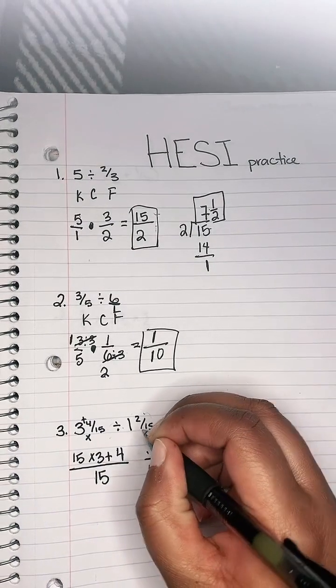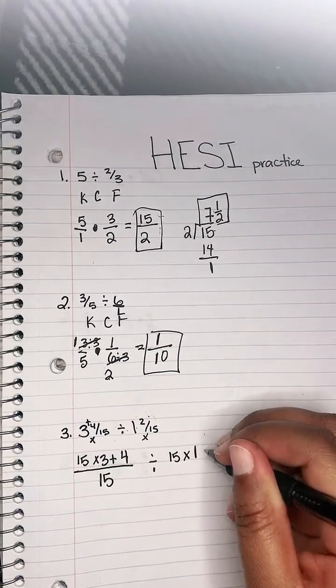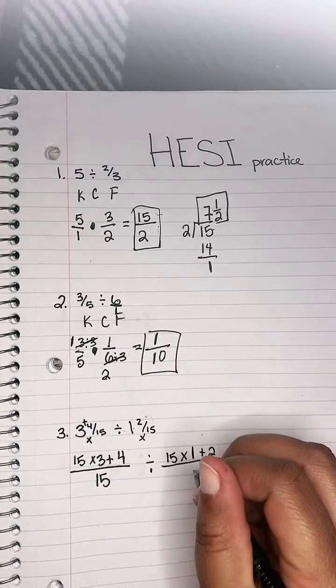So now we're going to do 15 times 1. And we're going to add the numerator 2. And we keep it all over the 15.